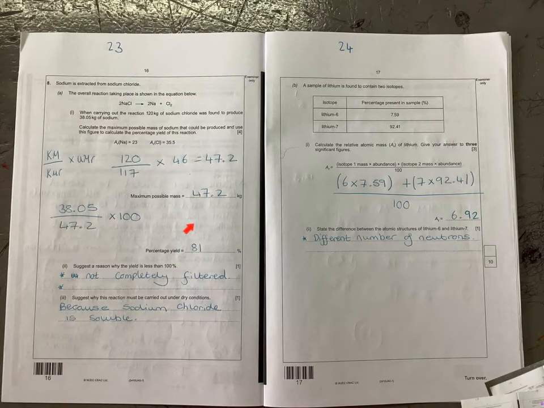This question then is a reacting mass question, so use the equation known mass divided by known MR times by unknown MR. So if we work through the question, when carrying out a reaction, 120 kg of sodium chloride was found to produce 38 kg of sodium. Calculate the maximum possible mass of sodium that can be produced and use this to calculate the percentage yield.